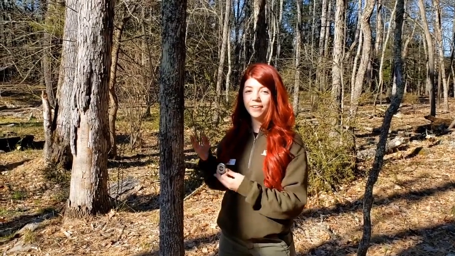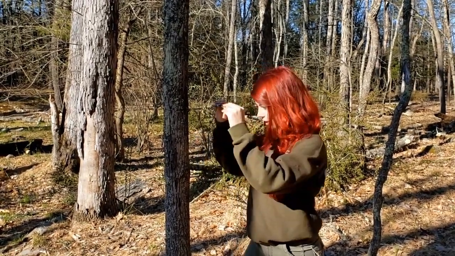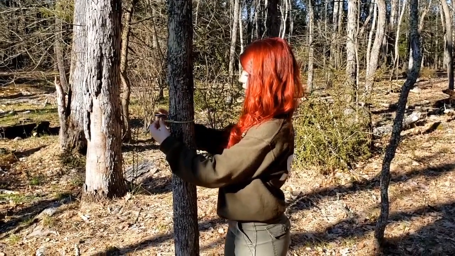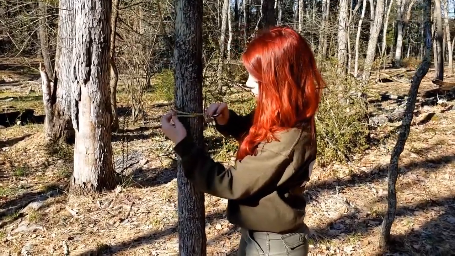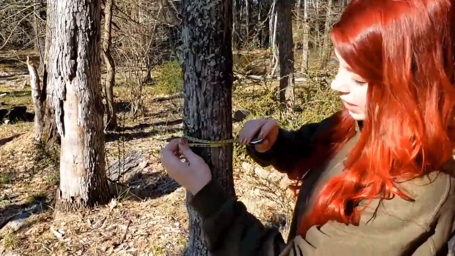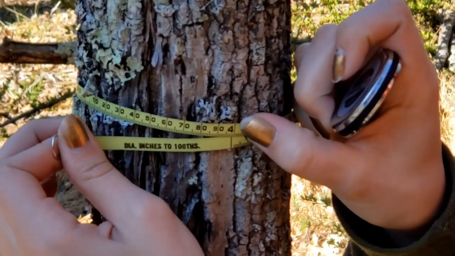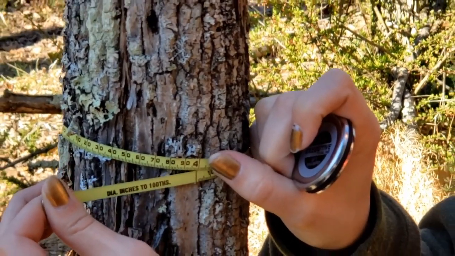All right, so because I'm by myself, I found a tree that I can wrap my arms around. So now I'm going to demonstrate how to use our DBH tape. Right here, we're just going to place the tape on the tree. We're going to wrap it around until we get our measurement. So as you can see right there, we are reading 4. That means that the diameter of this tree is 4 inches.